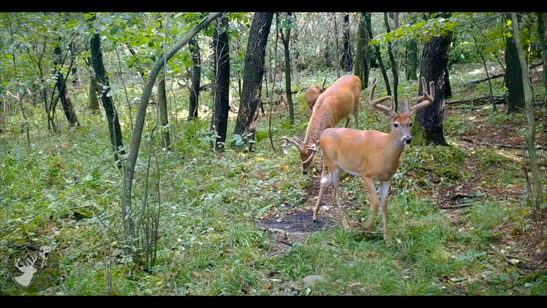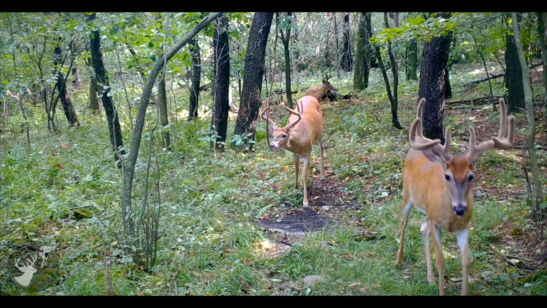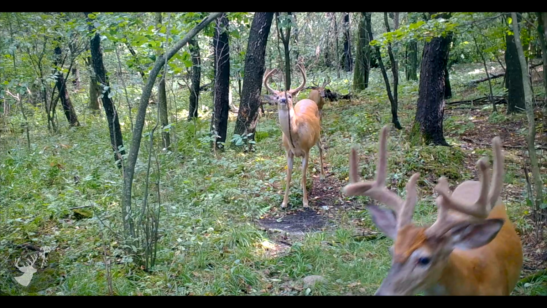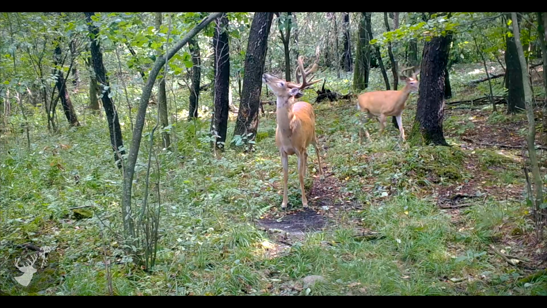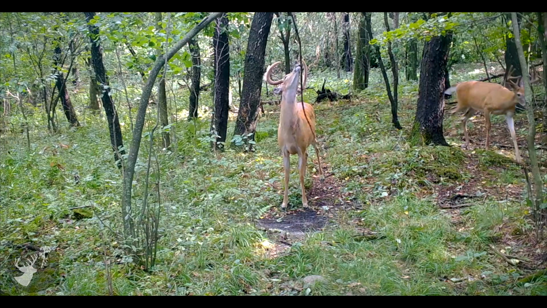So we can take three things that we know that deer really want to do and bake them all into this one trail to really increase the probability that they'll use it. First, we are connecting two different focal points on our property.